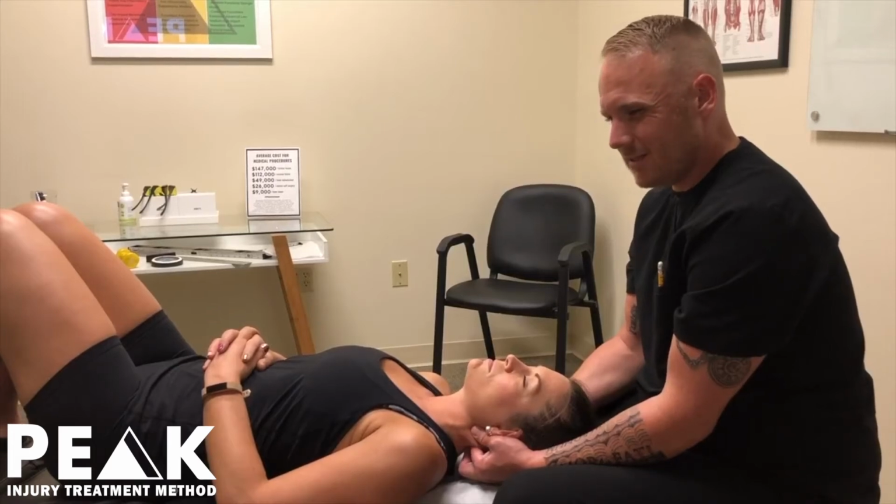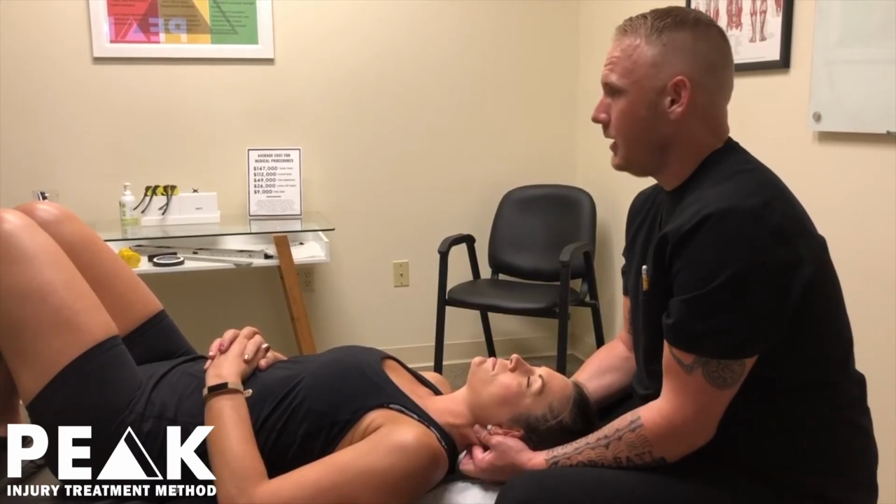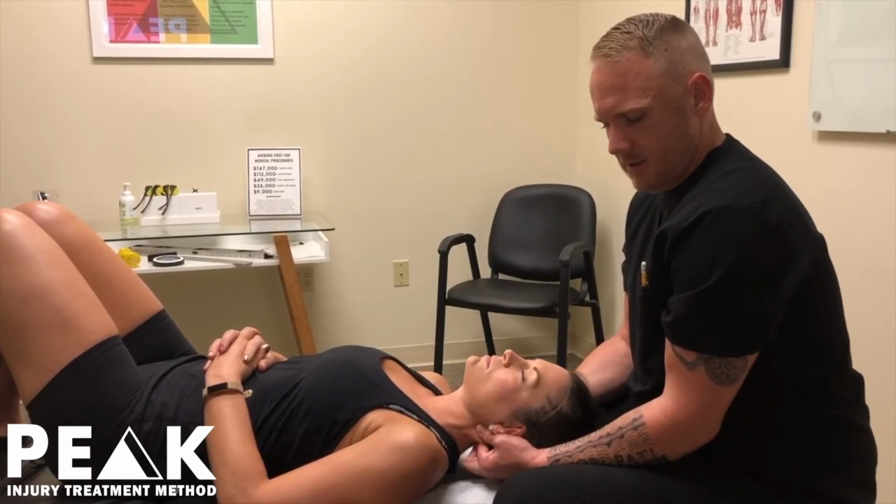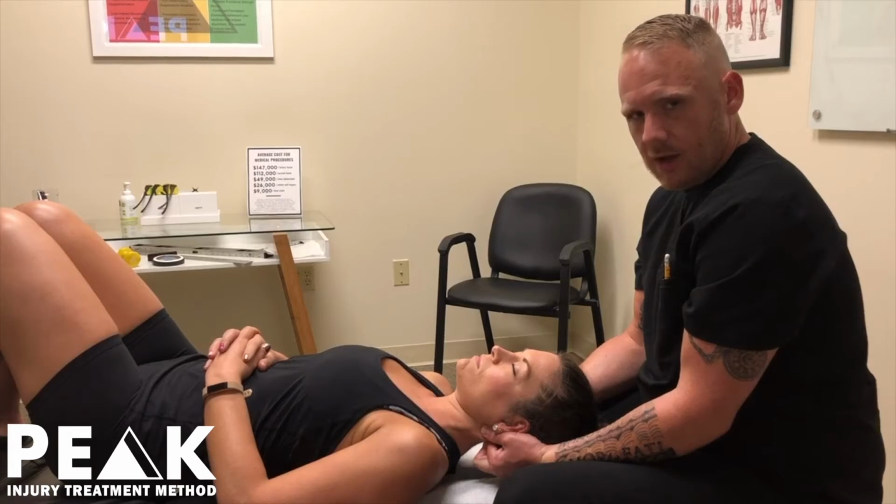You go to maybe about C3, that's the furthest you want to go. Get some of that extension to open it up, and then you're going to pull that tension straight up. That's going to help that open up.